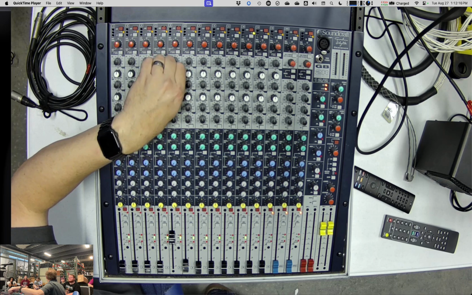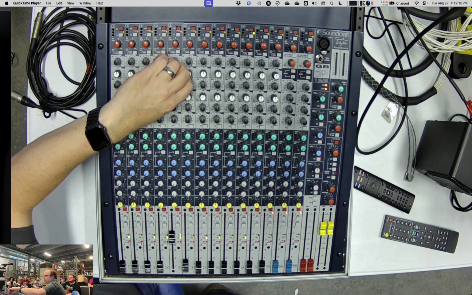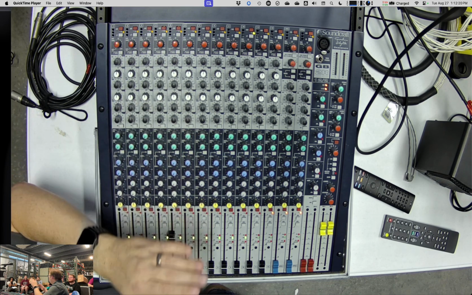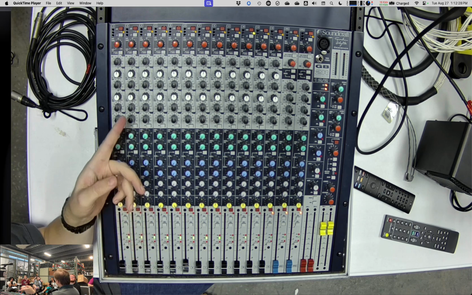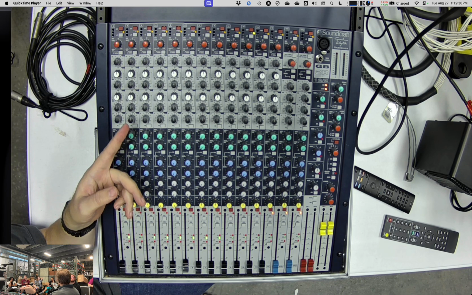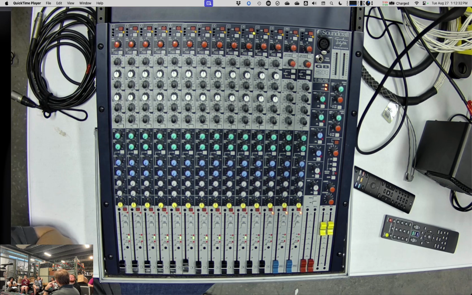Okay. But I don't get to control what the range of frequencies are. I only get to control the center, and the range is fixed. And it doesn't say on here what that range is. So you'd have to either sort it out with your golden ears, or you'd have to look it up in the manual, okay?